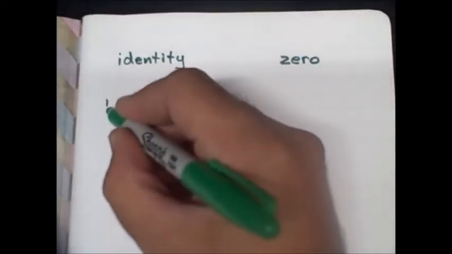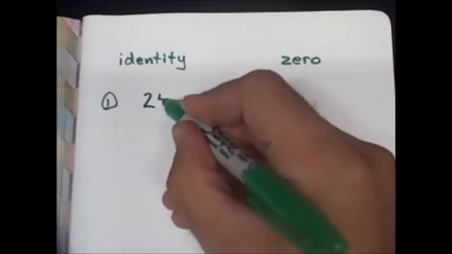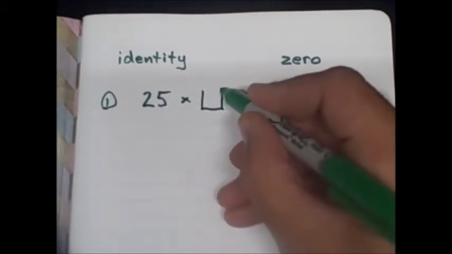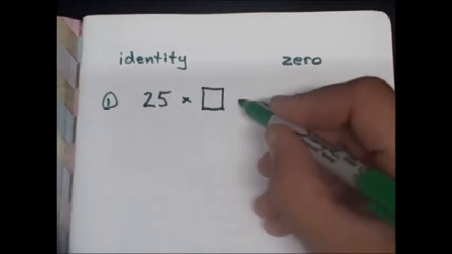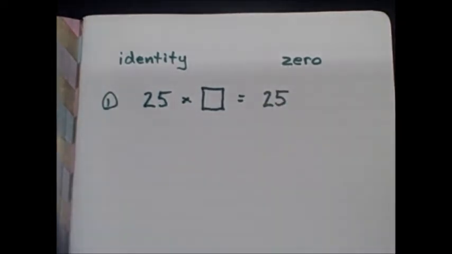Okay. So number 1, if we have 25 and we're multiplying it by another factor and it gives us the product of 25, what is the missing number? You may pause the video while you're working.